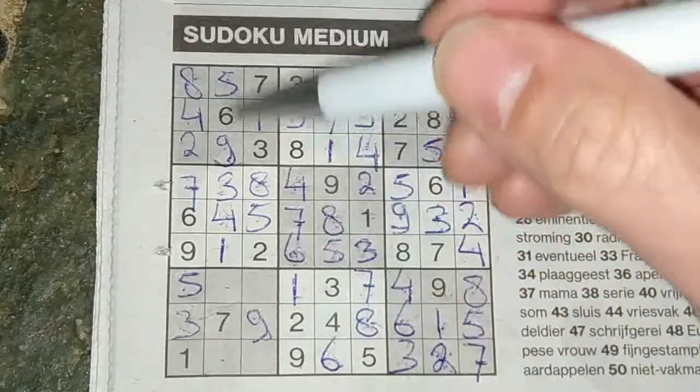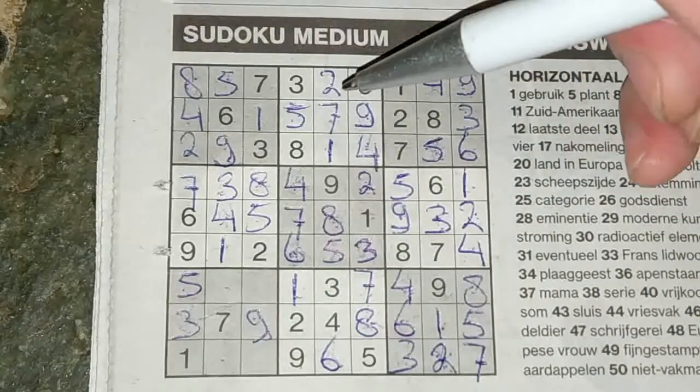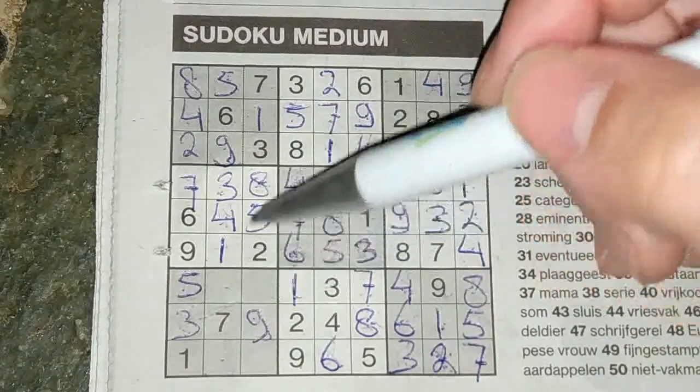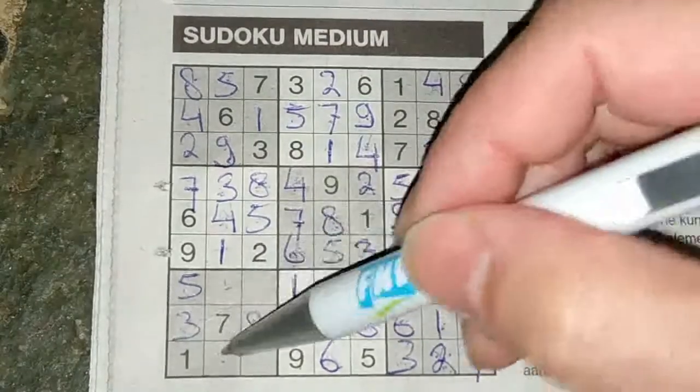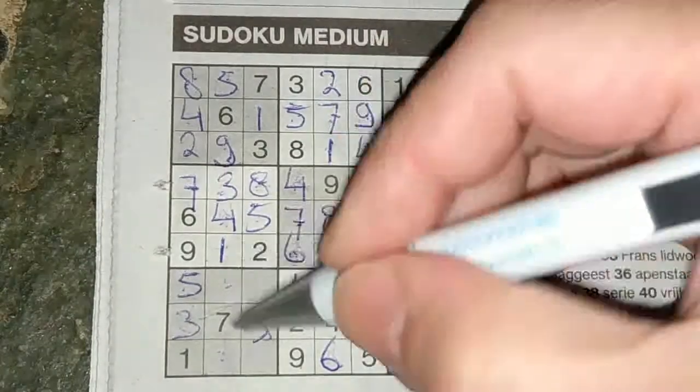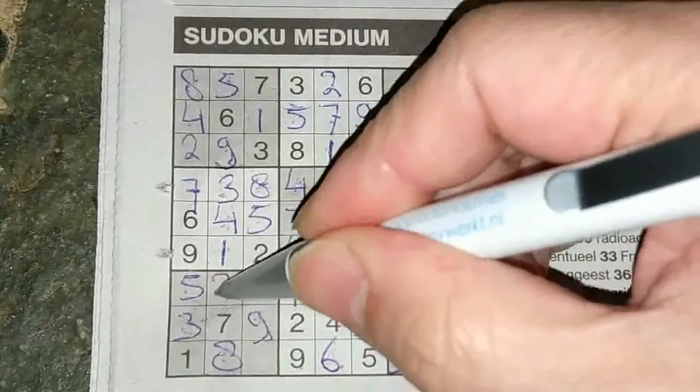2 missing numbers in the second column, the numbers 8 and 2. 8 and 2. We have an 8 there, so no 8 here. 8 should be here, and the 2 goes there.